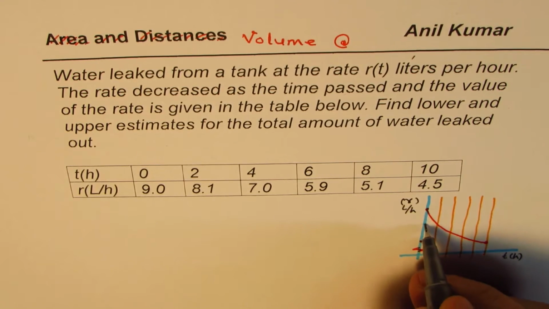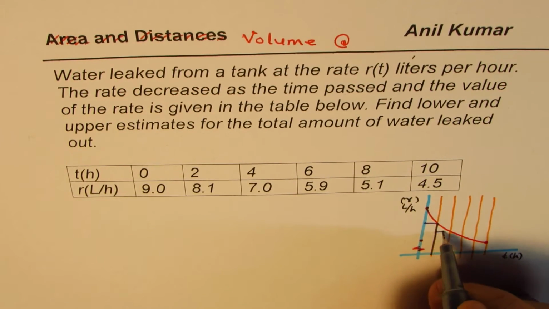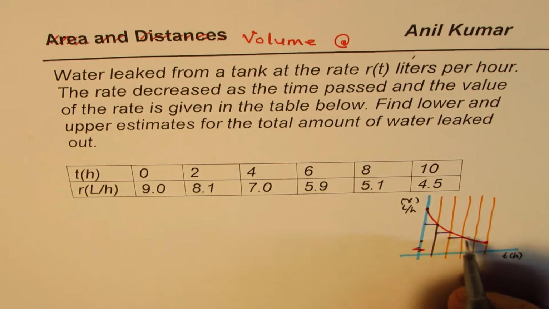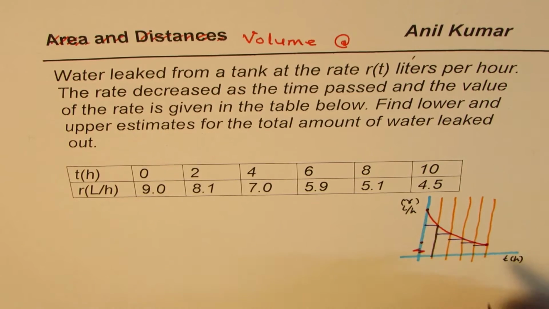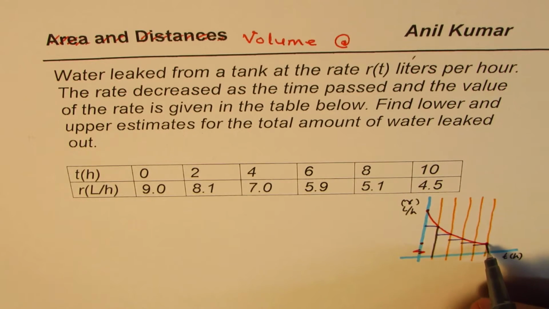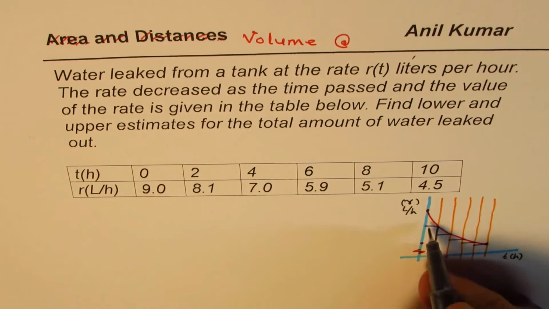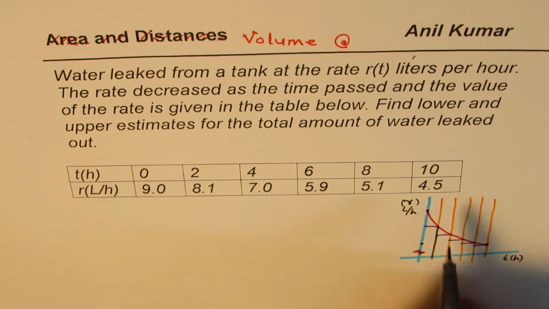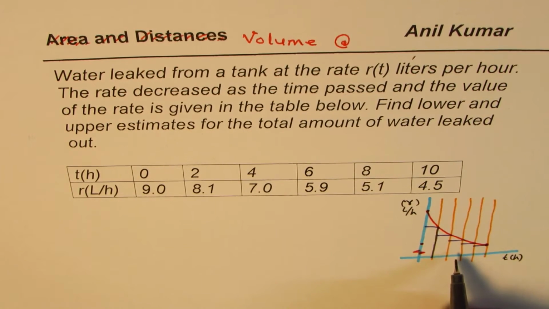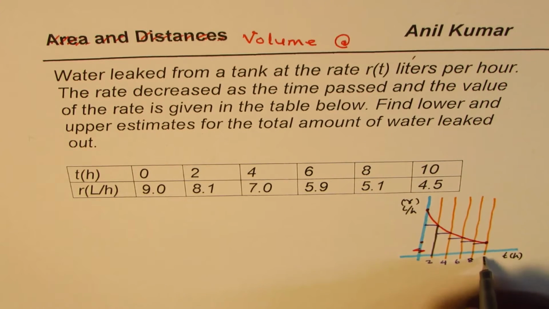Now if I make rectangles kind of like this, do you see this? A rectangle like this, a rectangle like this, rectangle like this. So these are my rectangles, and in these rectangles, if I take the right side, I'll get a lower value of this particular area, which actually represents the amount of water leaked, correct? The volume, correct? So that's how it is. So this is 2, 4, 6, 8, and 10.